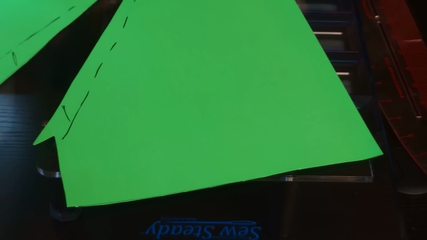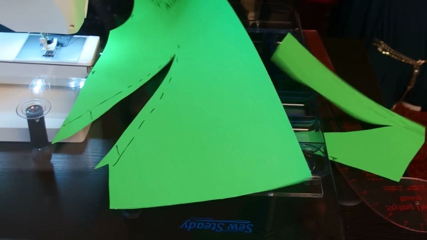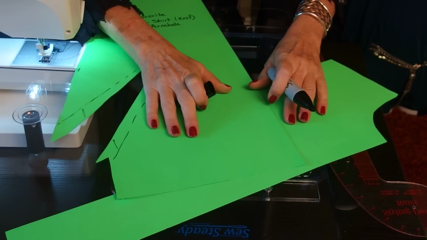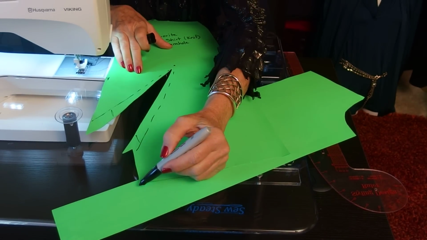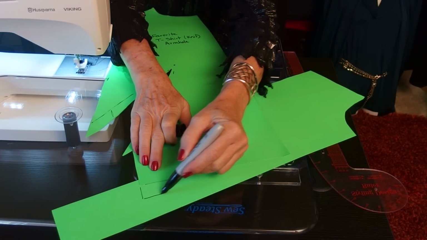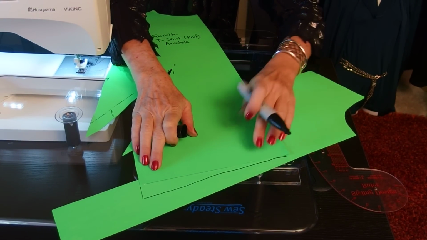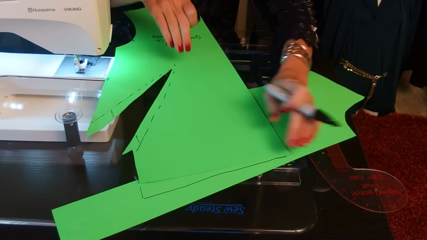So just let me give you an illustration of what that would look like, just so you can see it. I would add these two numbers up together, I would add to the bottom, and then I would simply draw it to nothing at center front. You're only adding at the side, not at center front.